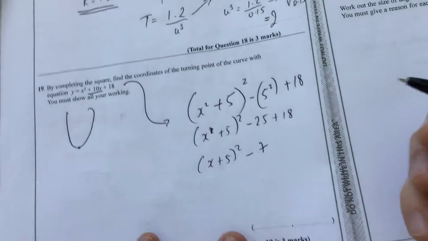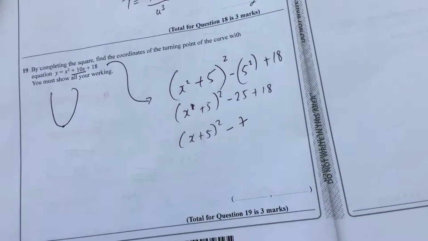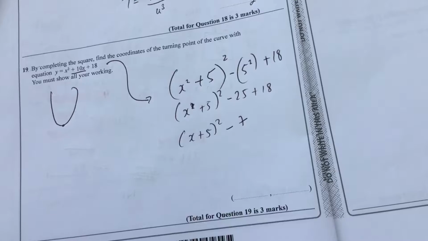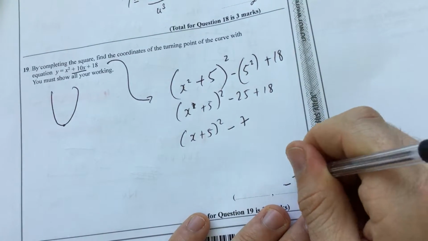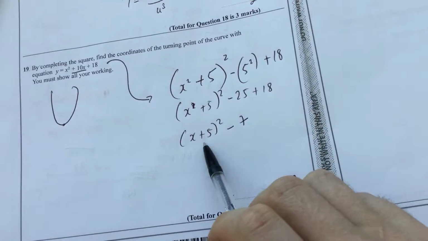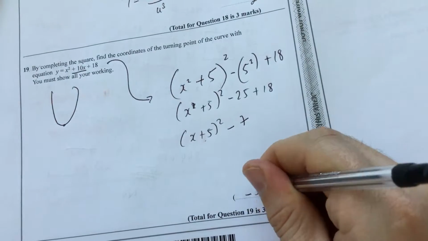Use your calculator for that bit. That is in the right format to be able to use to get the coordinates. The value on the end is just the value in there. And remember, this one we do the opposite, so that's going to be minus 5.